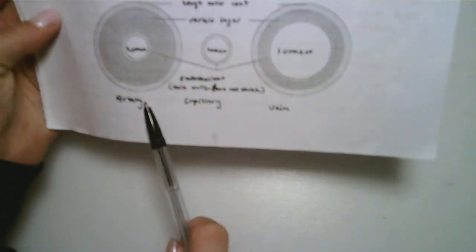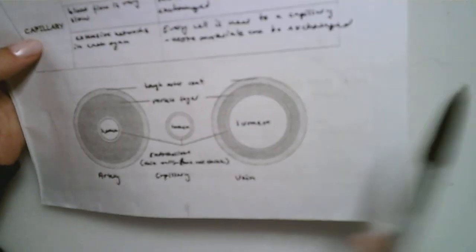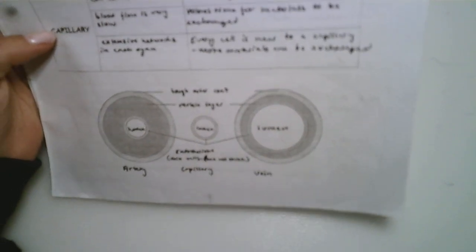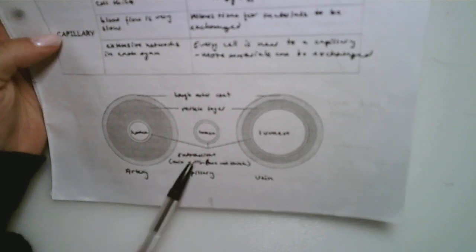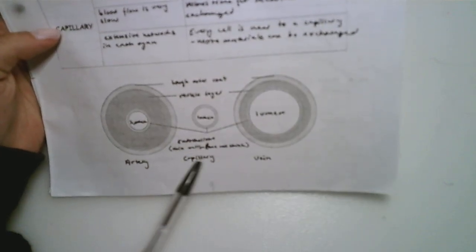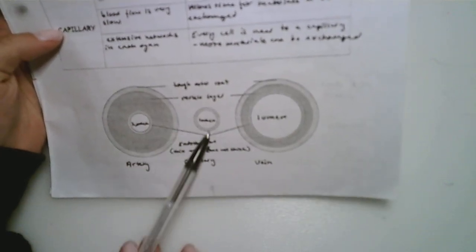So you have an artery versus a vein, and a capillary here. The lumen is quite large in a vein compared to an artery and a capillary. You have a muscle layer and tough outer coat. You can see the muscle layer of the artery is a lot bigger. You also have endothelium, which is thin walls and 1 cell thick, so they're just around the lumen.